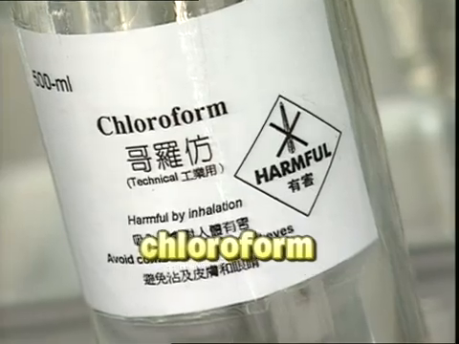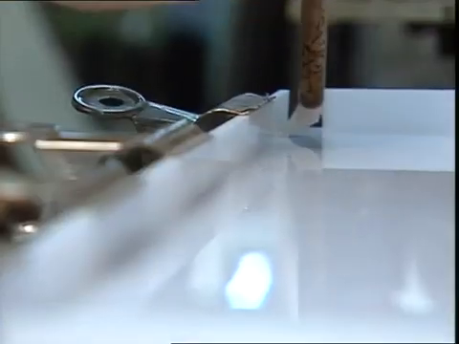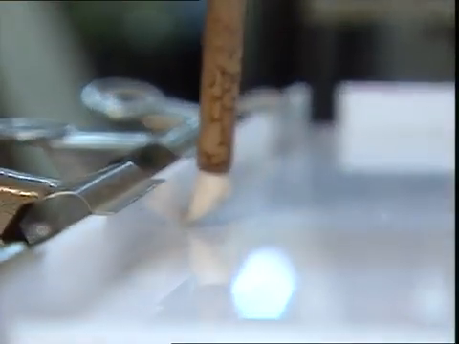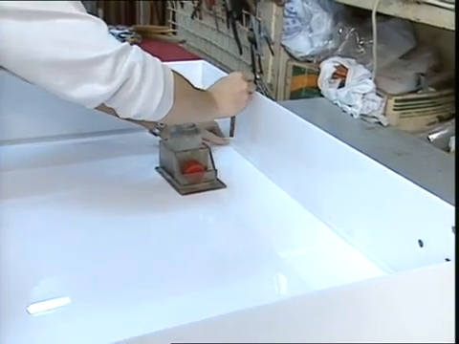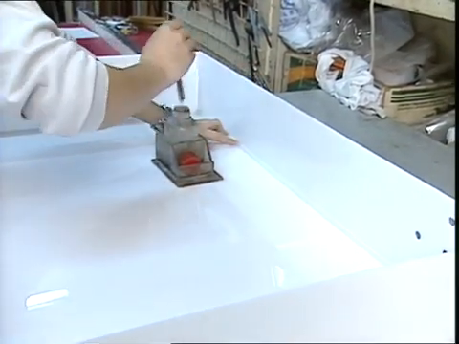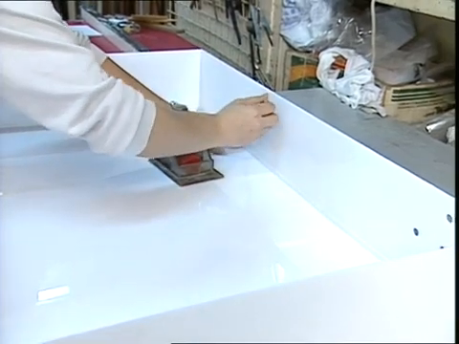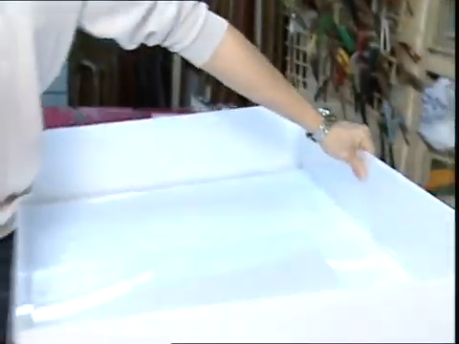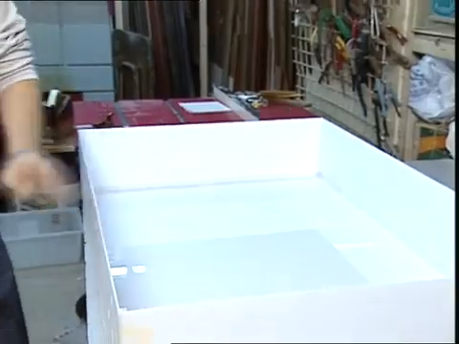Chloroform can dissolve certain types of plastic to fix 2 acrylic sheets together. You need only wipe one surface with some chloroform and let it dissolve the affected part. Press together and let them dry.